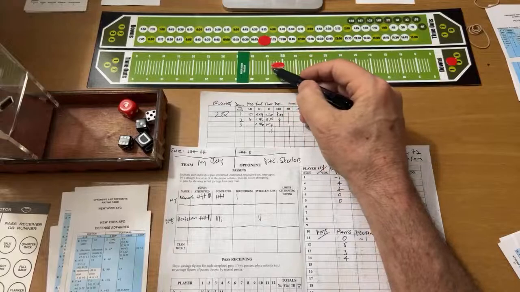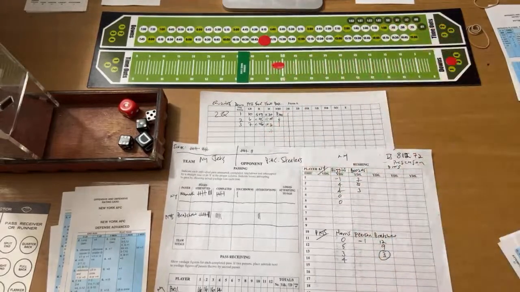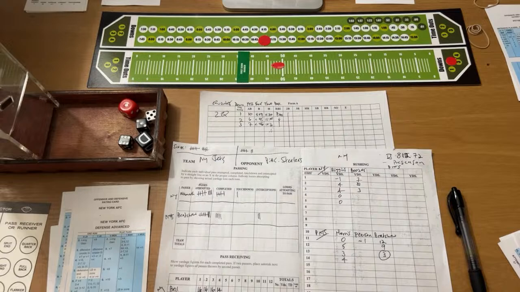And that'll be 3rd and 7. We'll have to just make sure we did that right. So it's a 3rd and 7. We're going to go on a short pass to Shanklin.